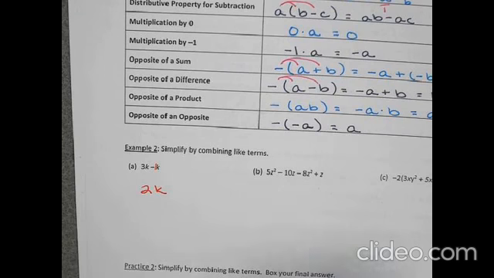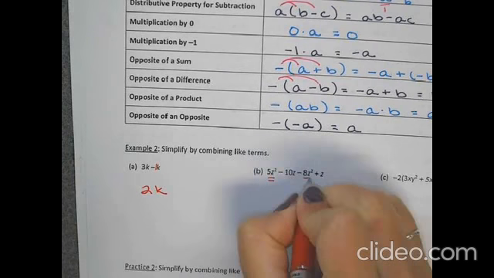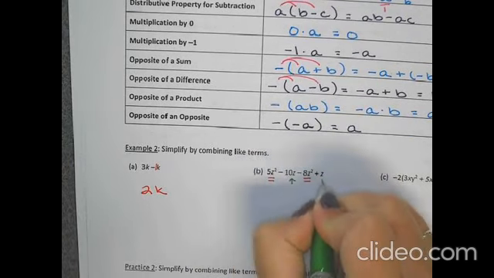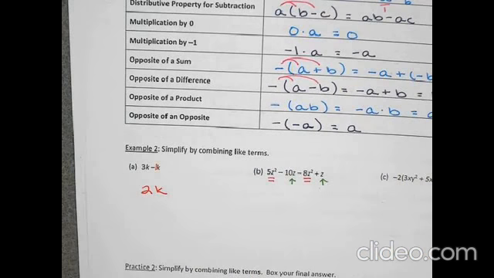In part B, there's a couple different types of terms there. We have ones that have z squared on them, so those are like terms. And the ones that have just z, these are like terms. Okay? You can't combine them. It's like combining cookies with cake. It's something different if you mix them up. You don't have cookies and cake anymore. I don't know what you would have. Cakeys? I don't know.